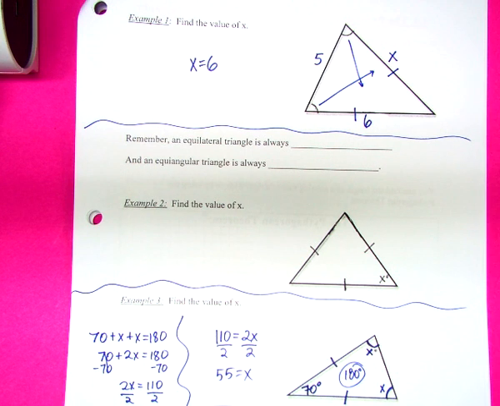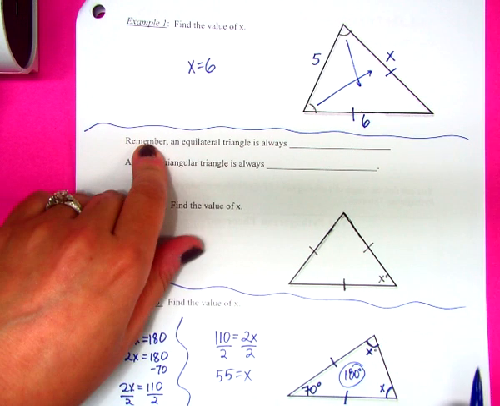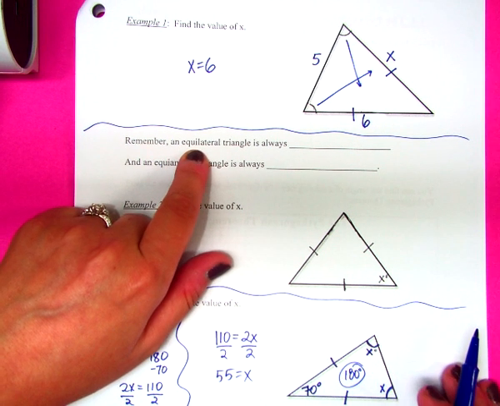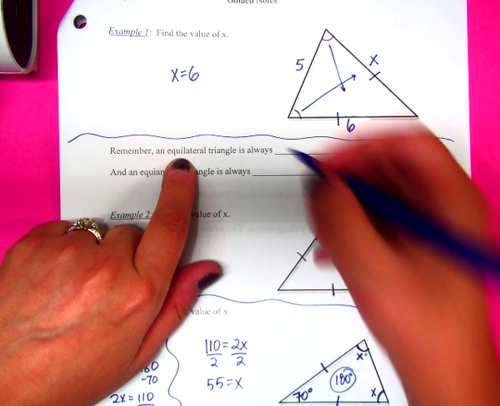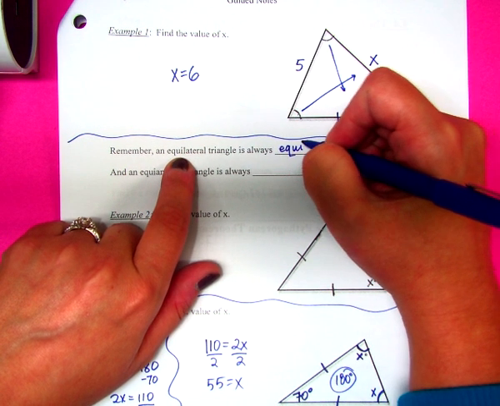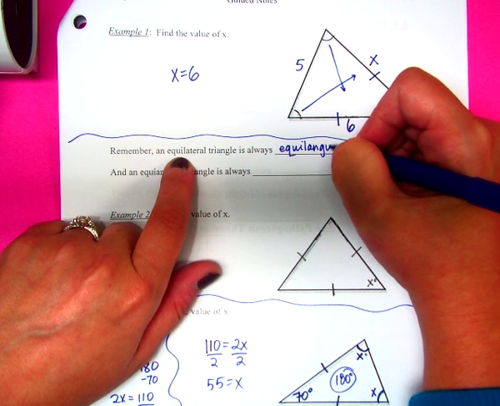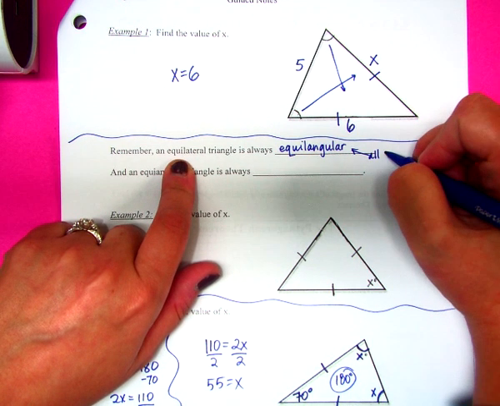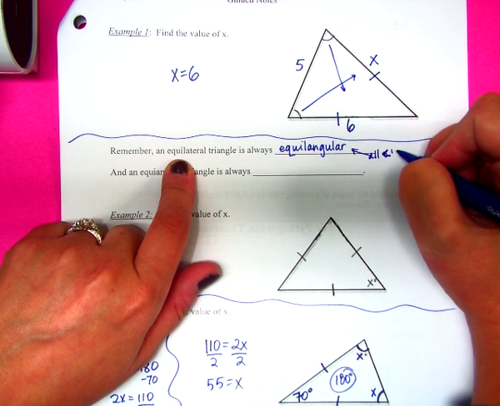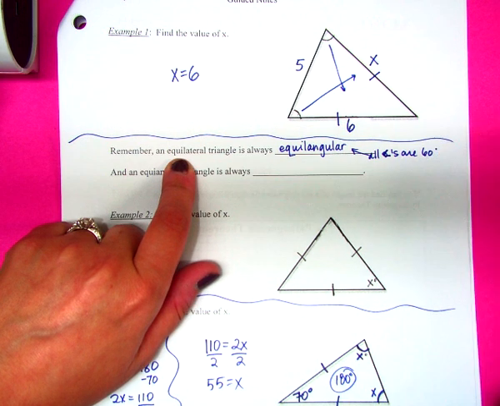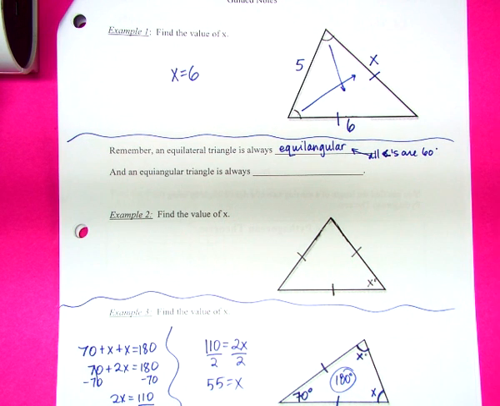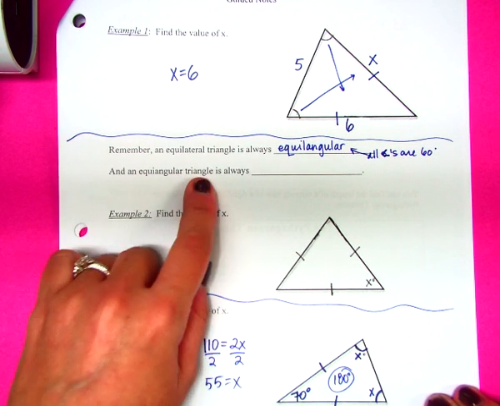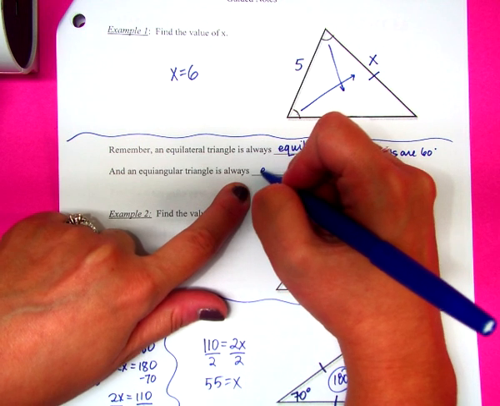It says what we know about equilateral triangles is that they are also equiangular. That means that all angles are 60 degrees, because there are three of them and they have to add up to 180. And then we also know that an equiangular triangle is always equilateral.